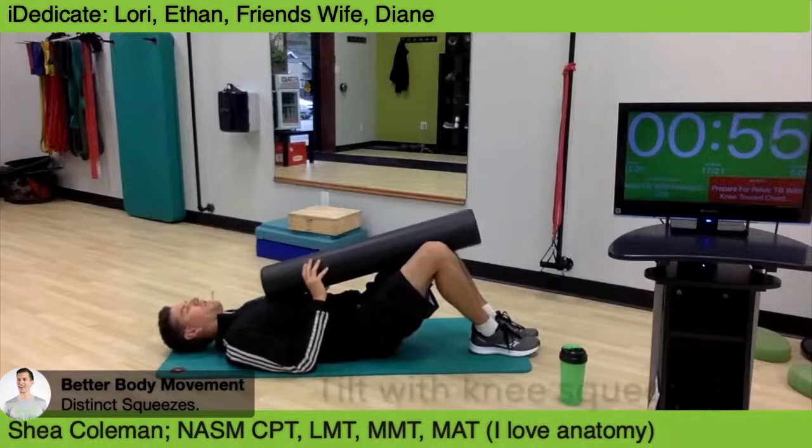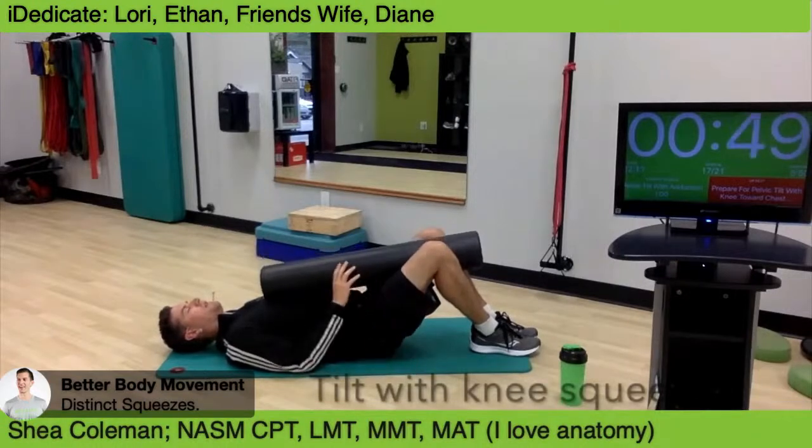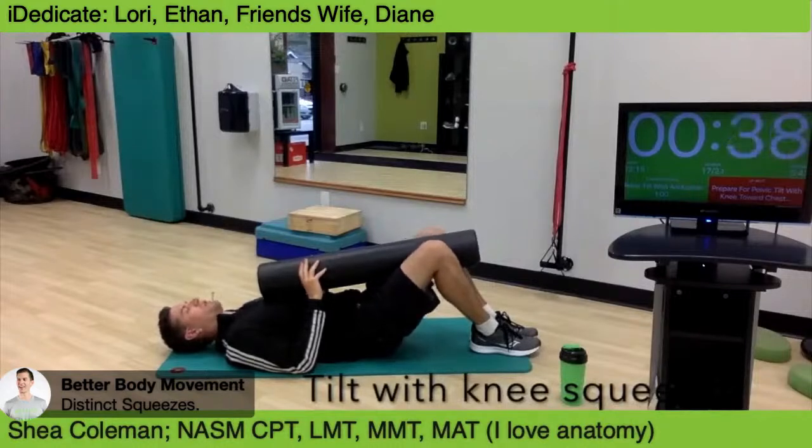Okay, Kegel, core compression, super tight. Squeeze those knees, hover the feet, 1, 2, set the feet down, release the knees, keep the core tight, then release the core. Re-squeeze, core tight, squeeze those knees, lift the feet, set the feet back down, release the knees, release the core. Okay, very distinct.